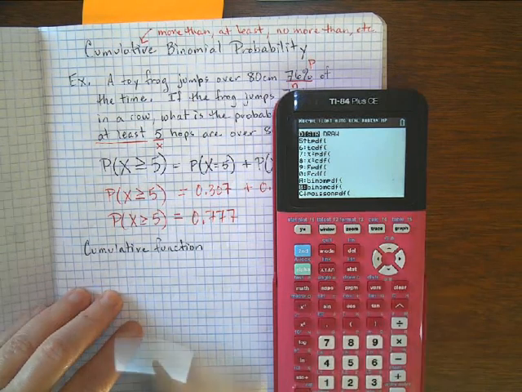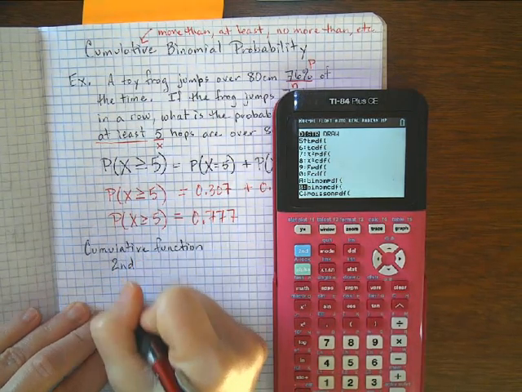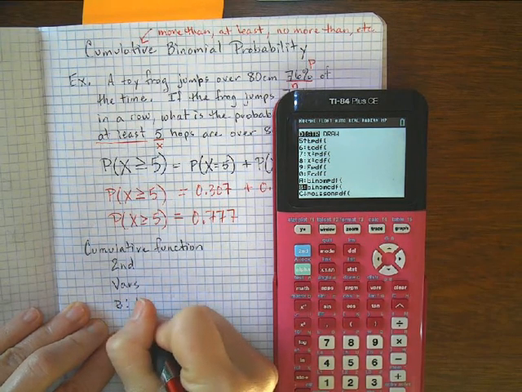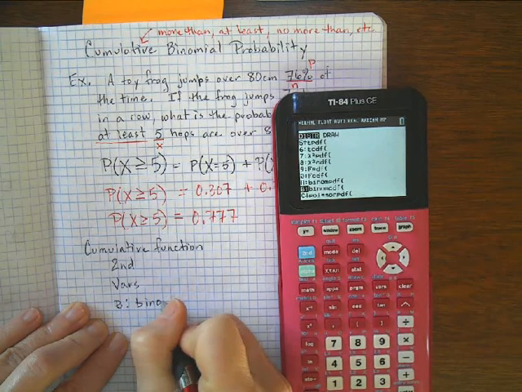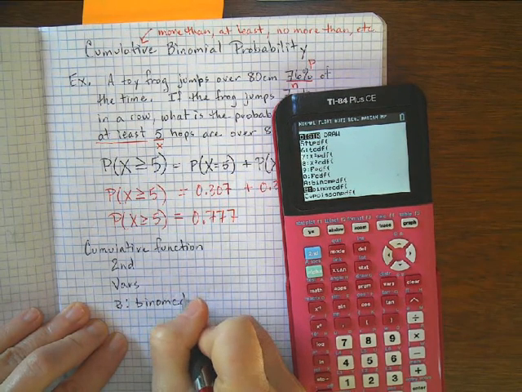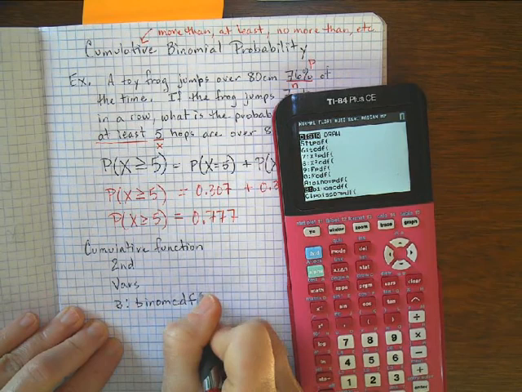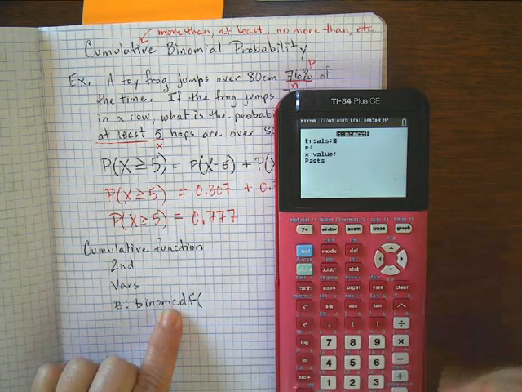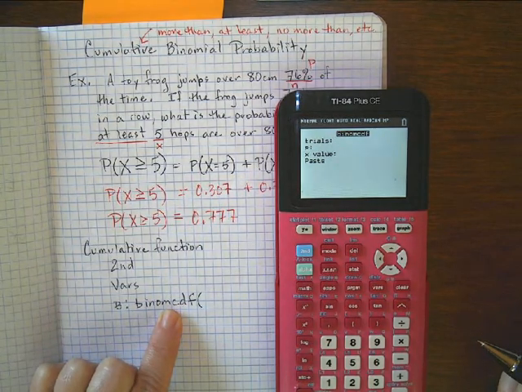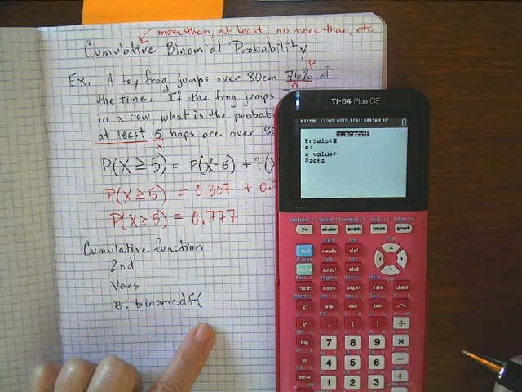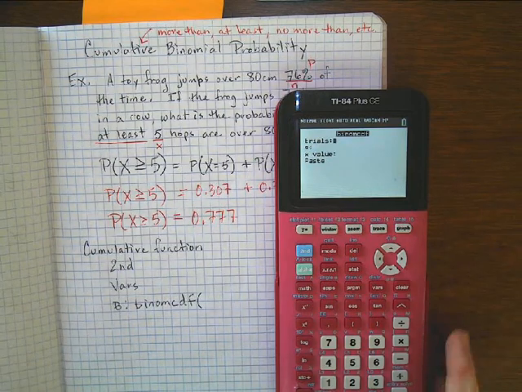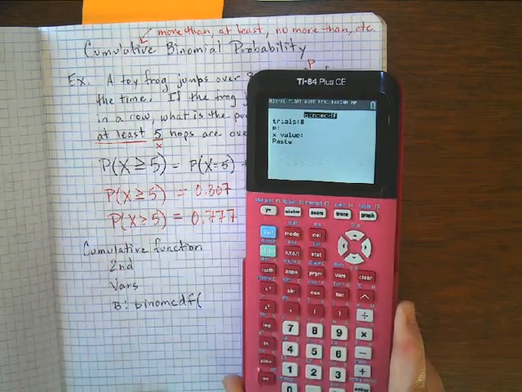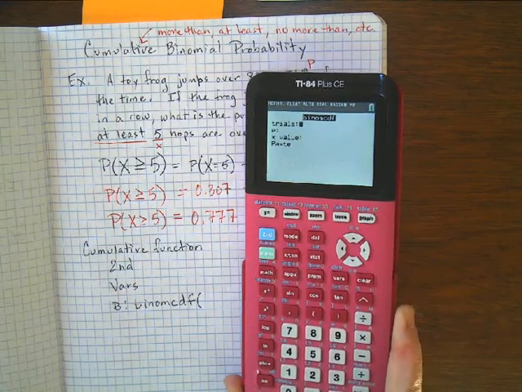So we would do, again, second vars. And this time you would go to option B, which is B binomial cumulative distribution function. Okay, so cumulative, and we would select that. And you'll notice it looks exactly the same. It says trials, and it says P, and it says X value. Okay, so this is where things get confusing. You're like, X value, but I want to use an inequality. And if you notice, there's no inequality symbols on my calculator. So you're like, huh, what do I do?